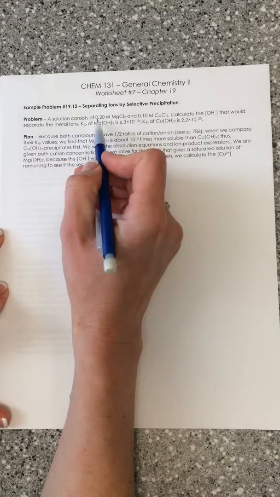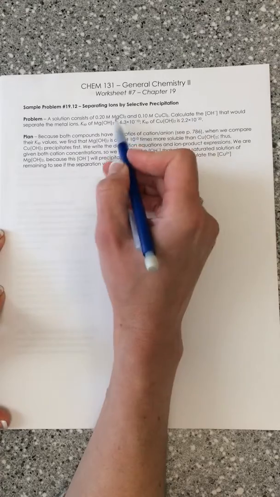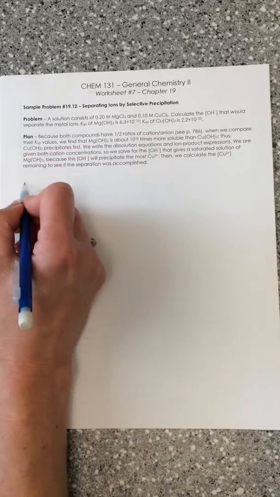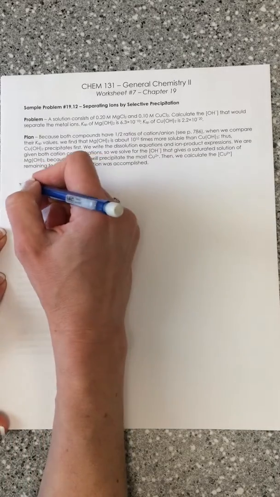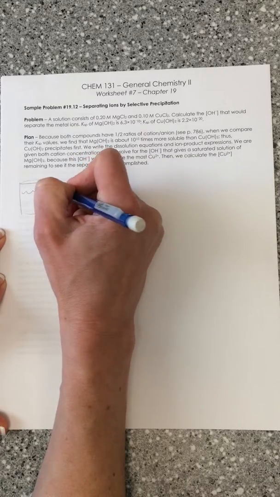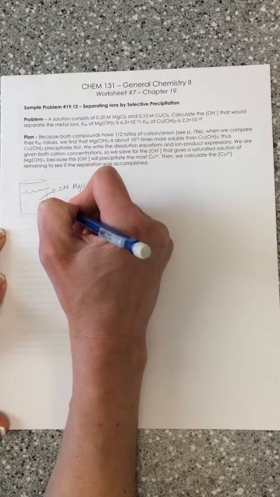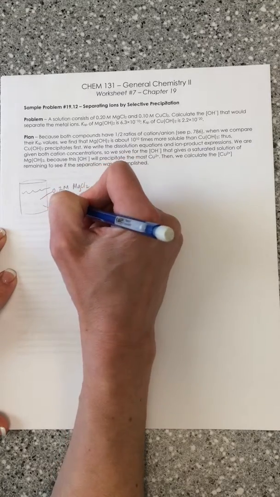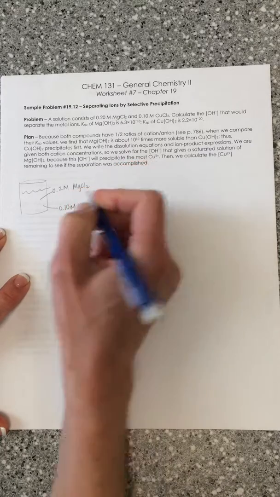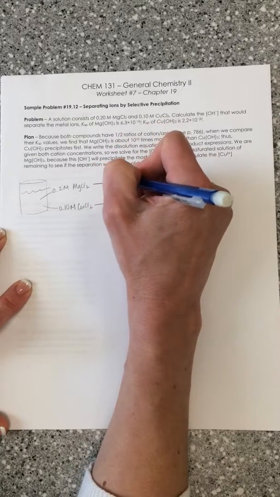We've got a solution that contains 0.2 molar magnesium chloride and 0.1 molar copper chloride. So these chloride salts happen to be all soluble. So what we're going to really have, and just draw a little picture here, we've got a little beaker. It's got 0.2 molar magnesium chloride and 0.10 molar copper chloride.